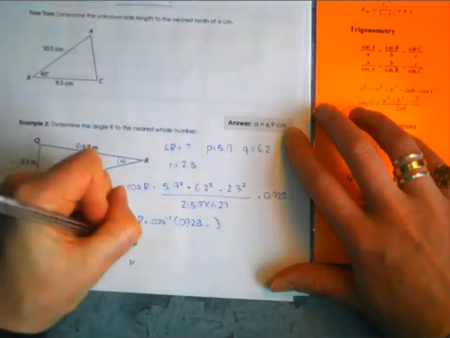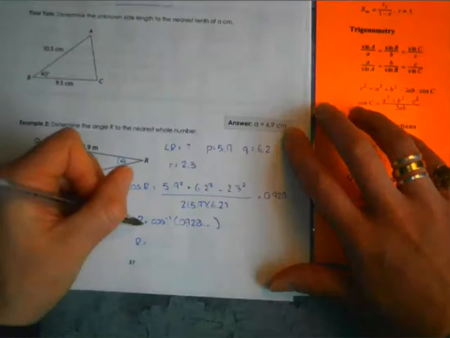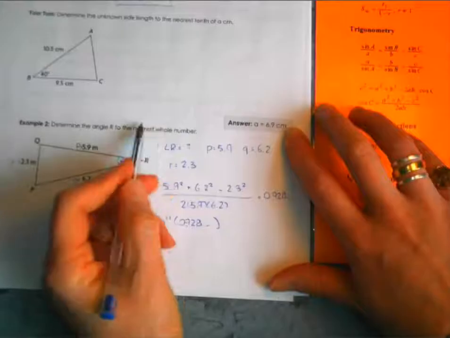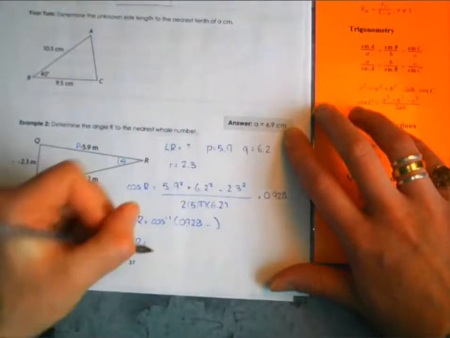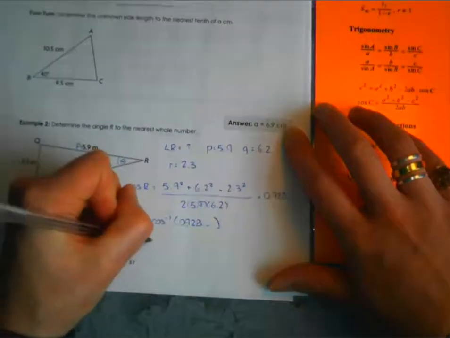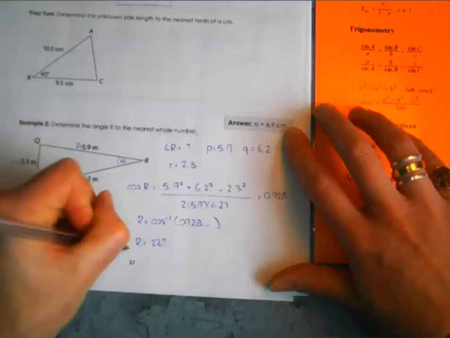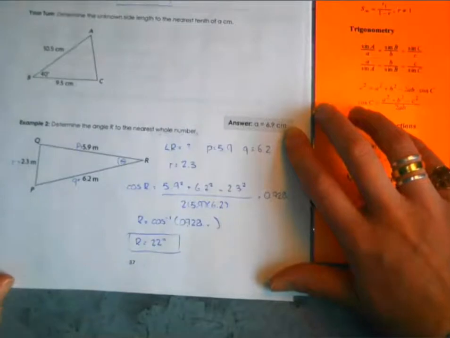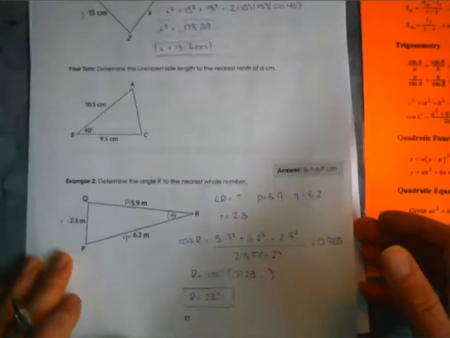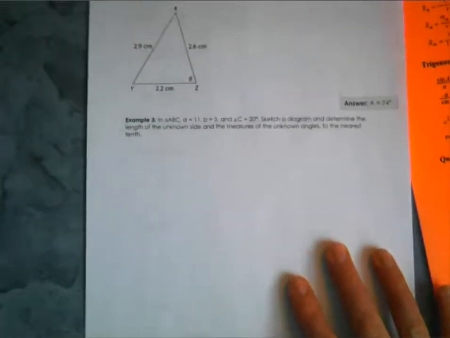And that's going to give us an angle of 21.73, and it says round it to the nearest whole number. So if we have 21.7, we're rounding it up to 22 degrees. Okay, all right, so that's how you work with the angle style ones.